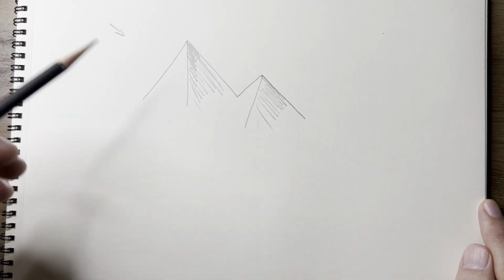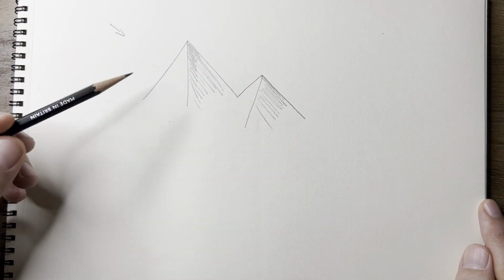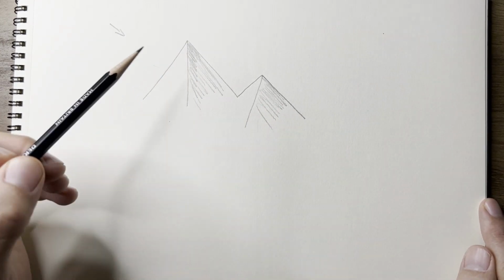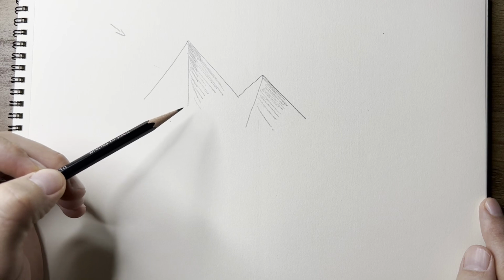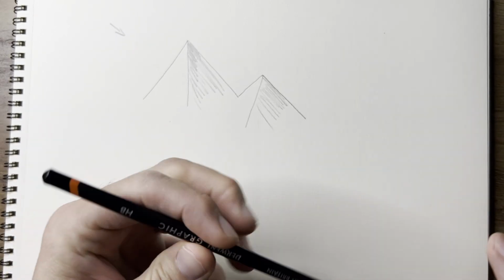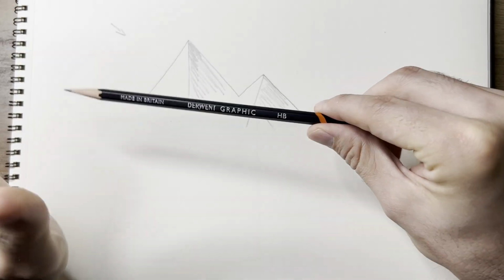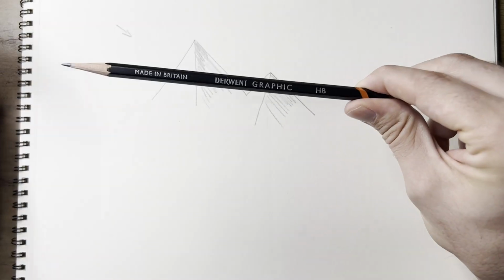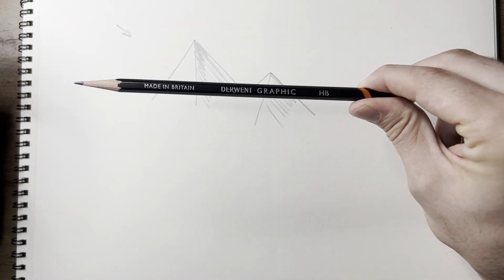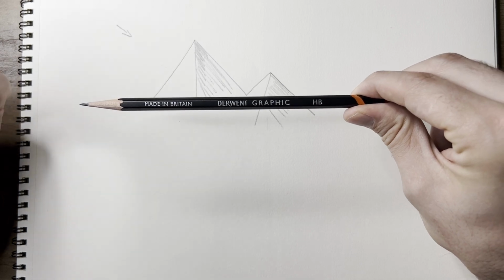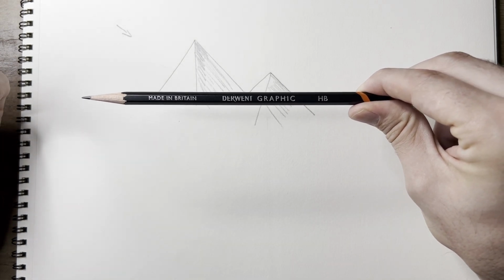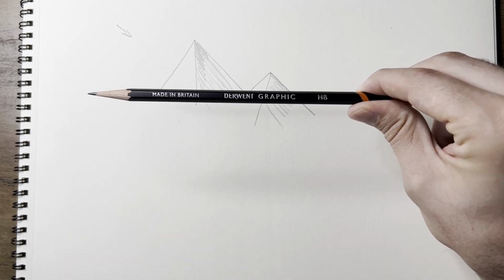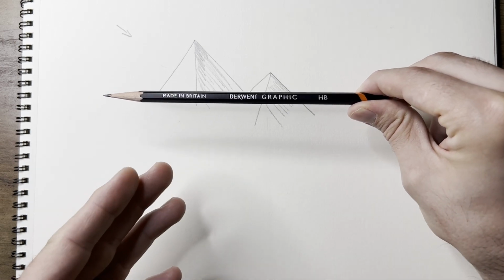With the mountain, we're going to keep our hand a little loose, also a bit lighter. You can see these lines are quite dark. I'm going to try and go very gently with my pencil. The pencil I'm using today to start this drawing is just an HB. That's one of the softest, weakest pencils, and it's very good to start a drawing with because the lines are not very dark, so they're very easy to erase. In case I make a mistake, I can always erase it.